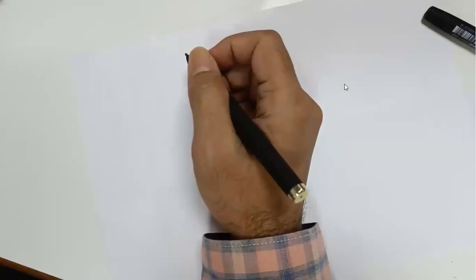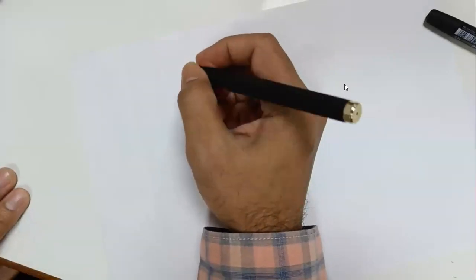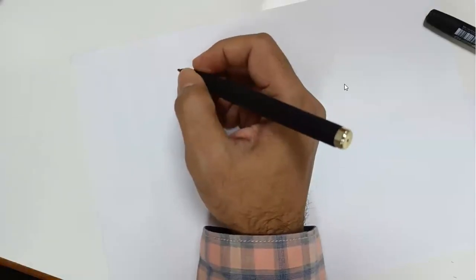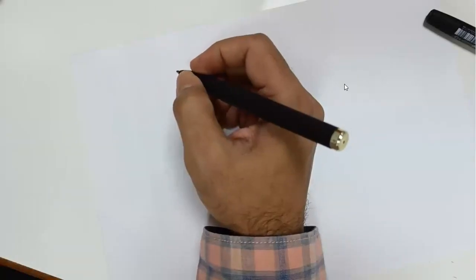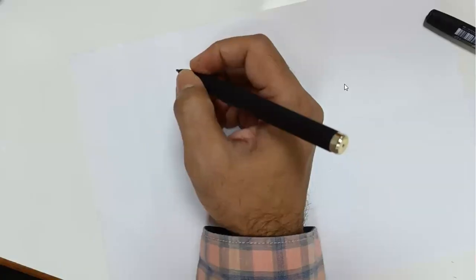Right, so we are looking at some mathematical terms. Yesterday we have seen, yeah, can someone please tell me what we have seen yesterday?